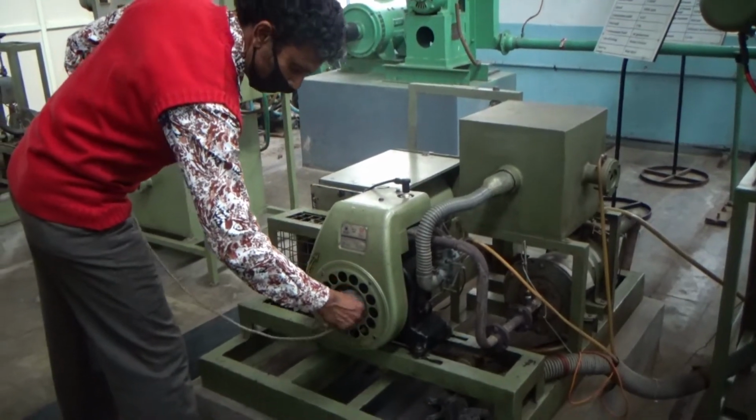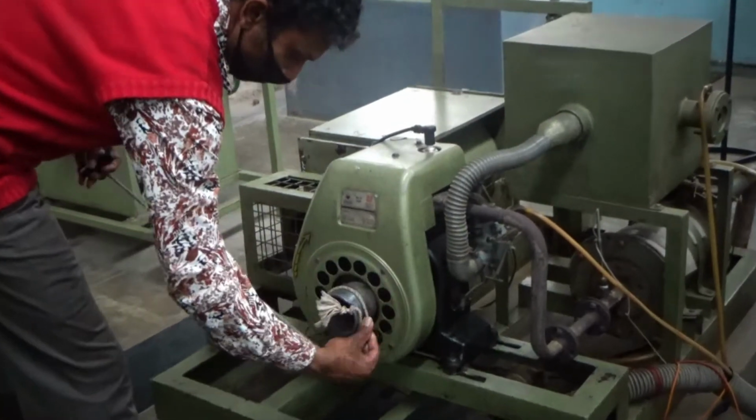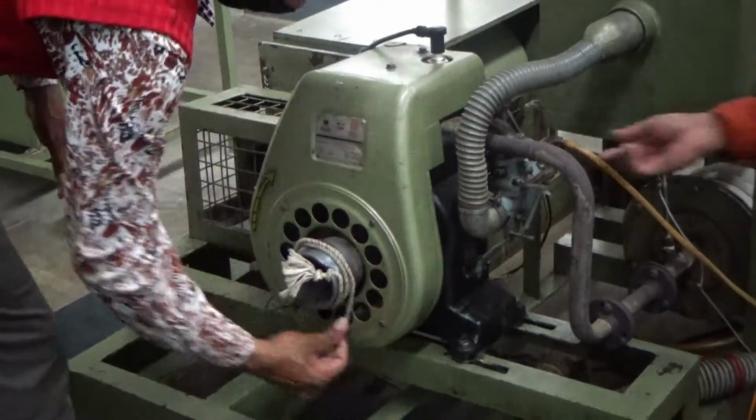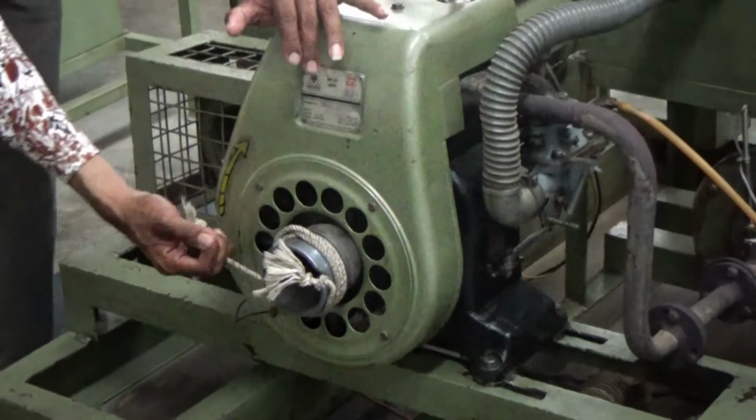Now we are starting the engine. This is a rope start method, so we need to crank using the rope. This is how we do the rope crank.